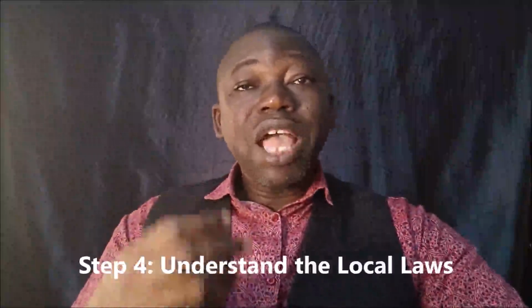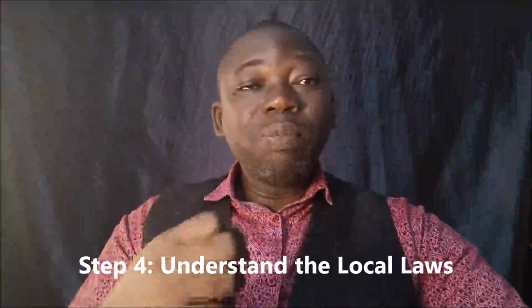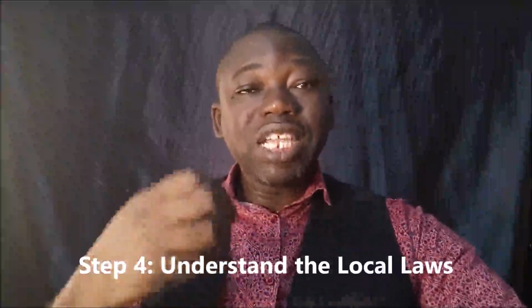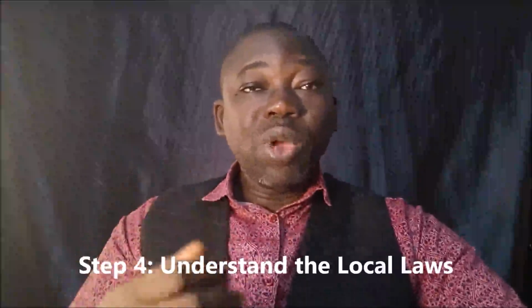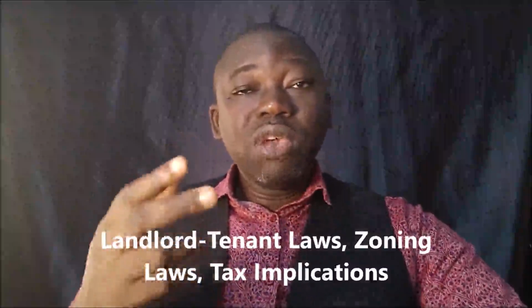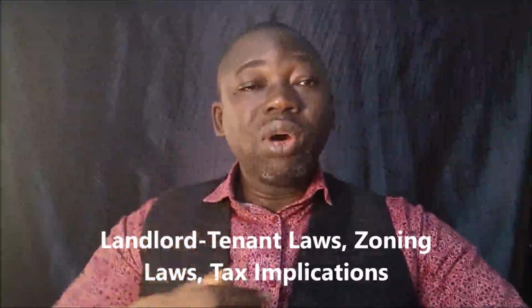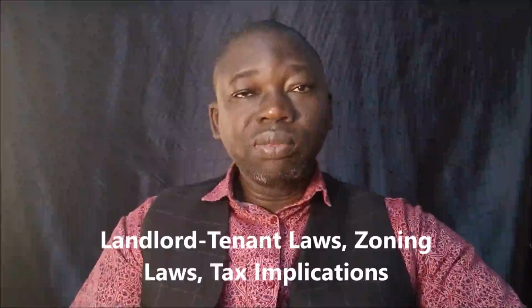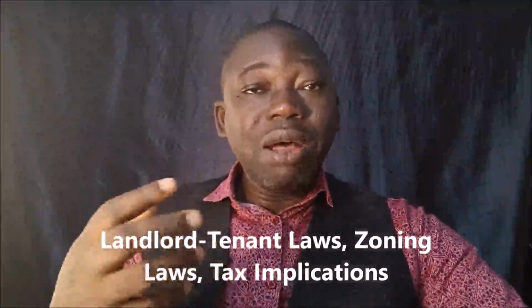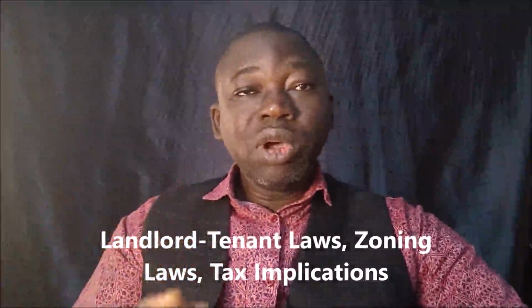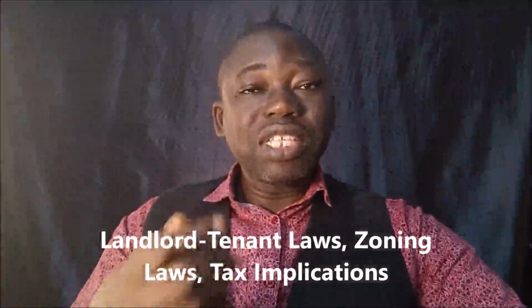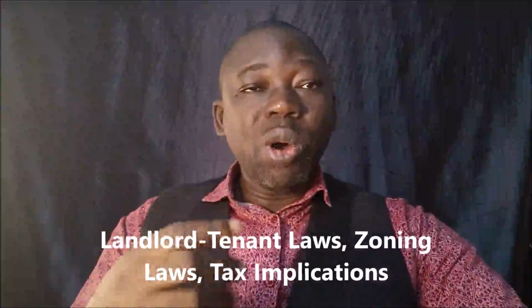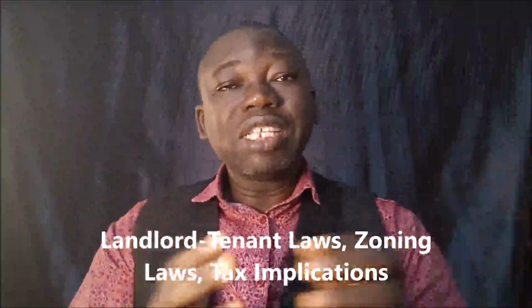Now step number four is that you need to understand the local laws. Rental property ownership comes with legal responsibilities. Landlord-tenant laws: familiarize yourself with regulations regarding leases, security deposits, and eviction processes. Zoning laws: confirm the property is zoned for rental use. Then tax implications: understand property tax rates and available tax deductions for landlords.